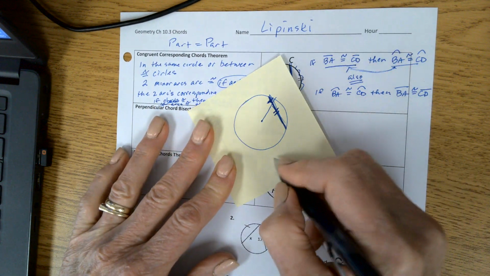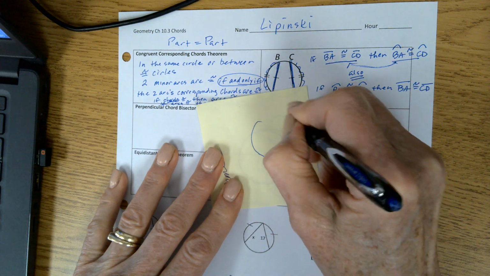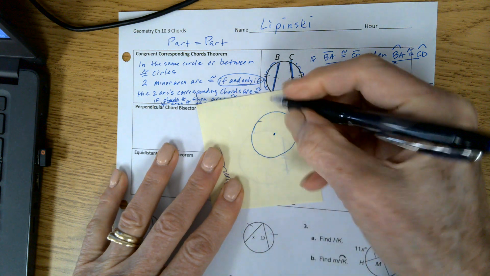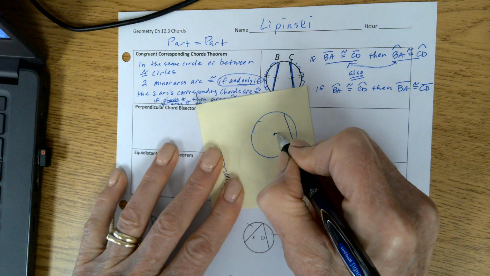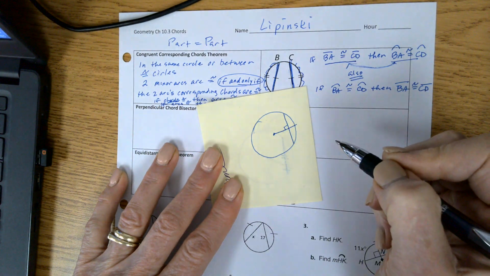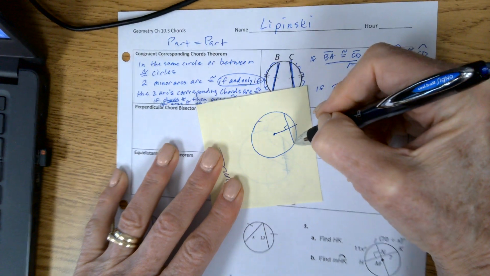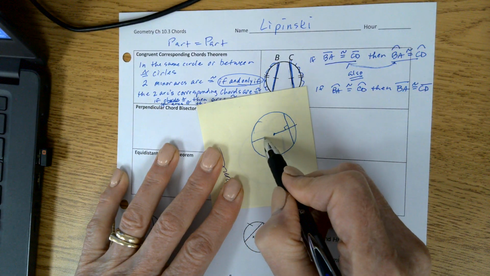Okay? If I draw a circle again, and I draw it so that it's perpendicular, this chord is perpendicular to my radius. It's also perpendicular to my diameter, right?